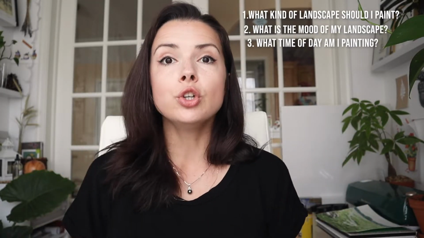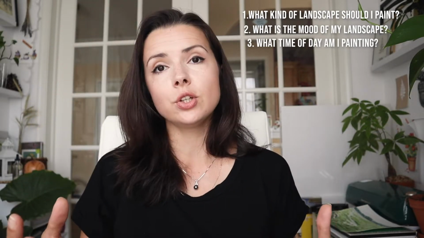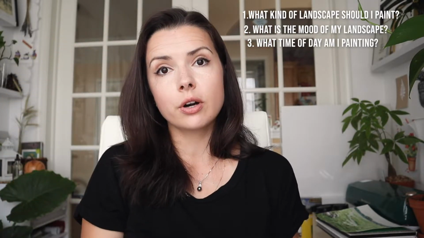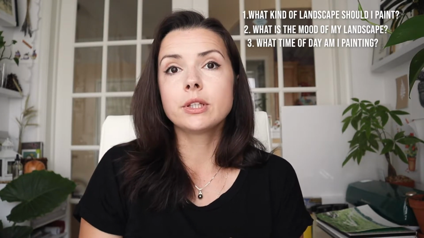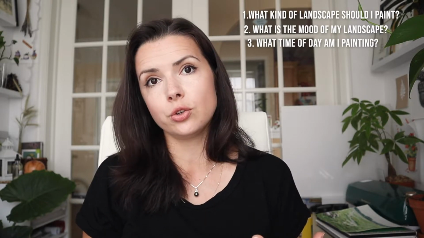If it's noon and the sun is straight up, then you know that your highlight is going to be directly on top of your subject and your shadow is going to be directly underneath the subject. This is something you also have to plan ahead of time because that will change the colors that you're using.